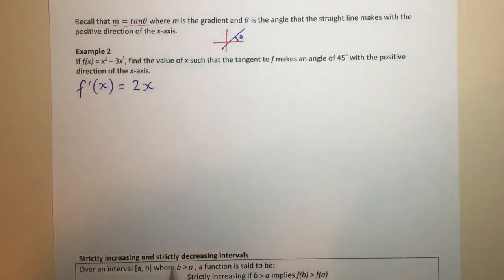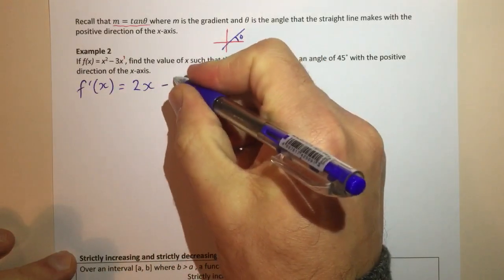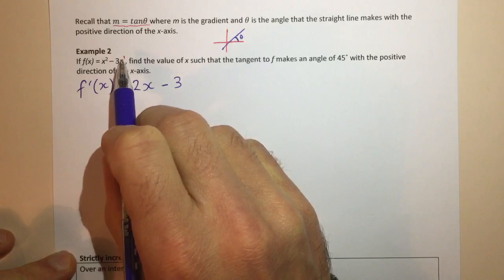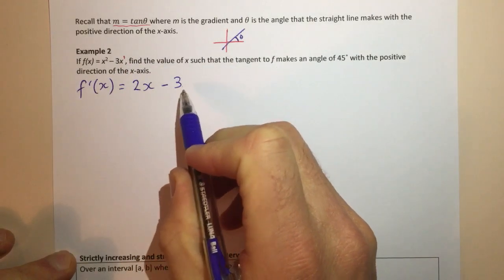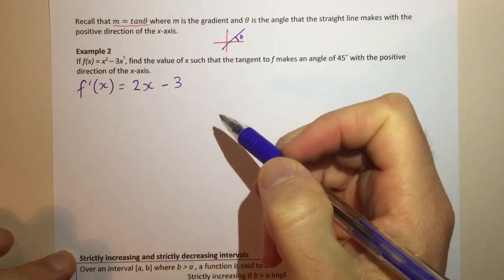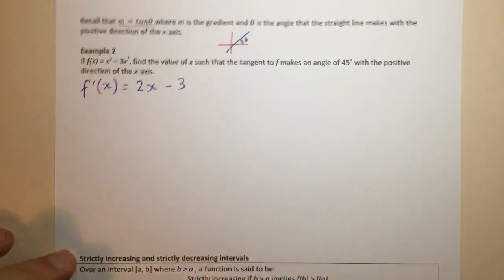And so if I multiply by the power, I'm just multiplying by 1. So I'm still going to get minus 3. But when I subtract 1 from that power, I get x to the power of 0. And 3x to the power of 0 is really just 3. So my derivative function, f dash of x, is just 2x minus 3.